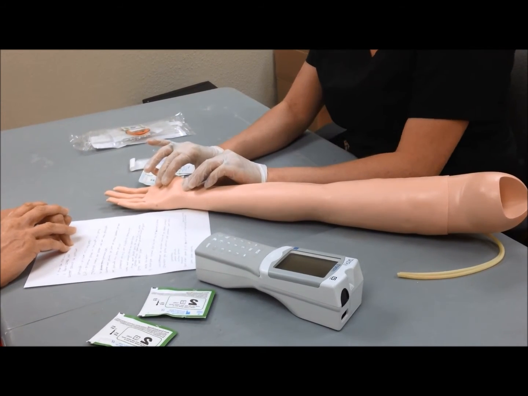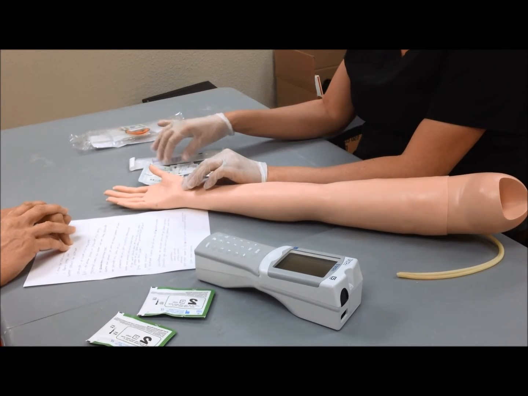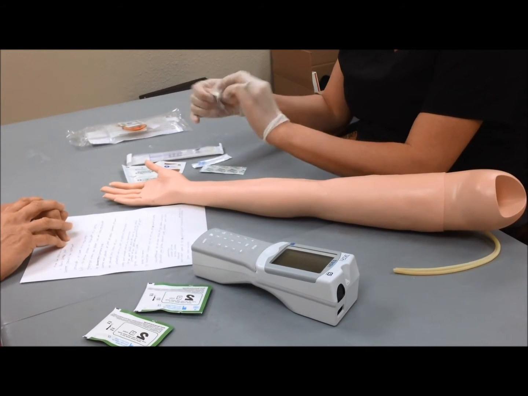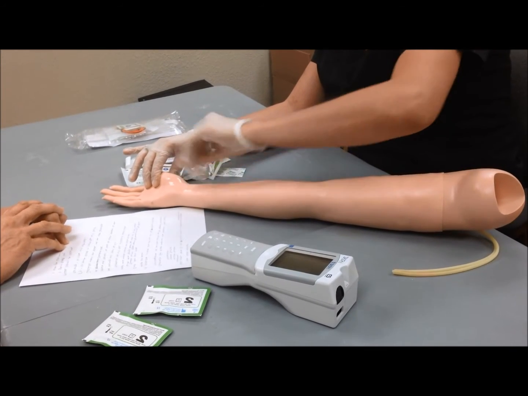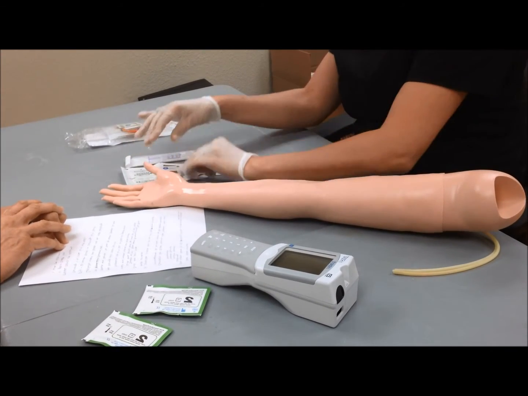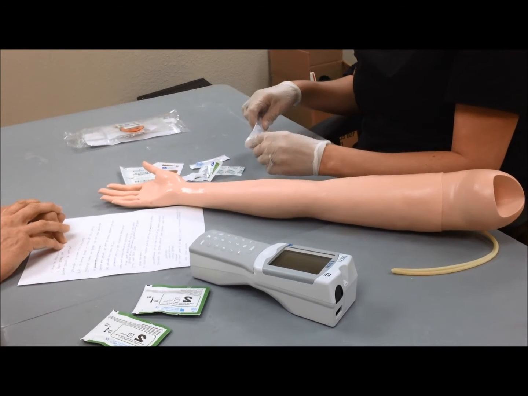Once you have found the best pulse, you need to swab that area with an alcohol pad. Then you will take your syringe out.